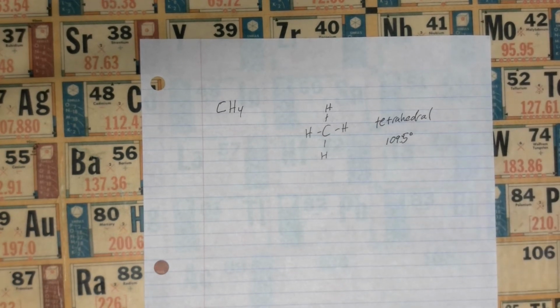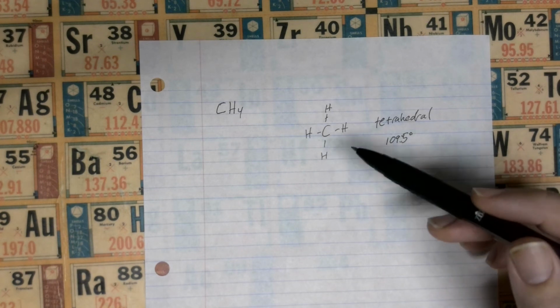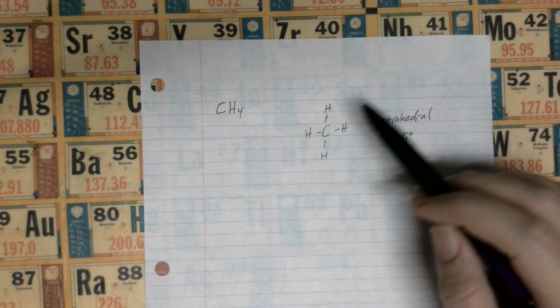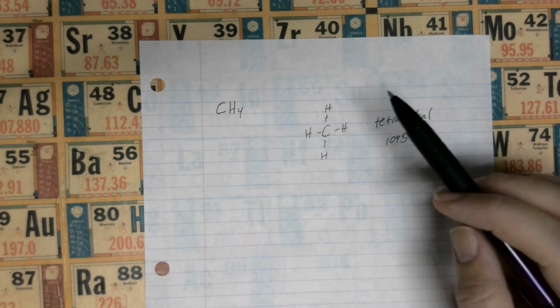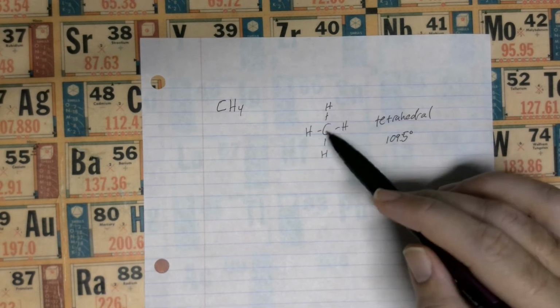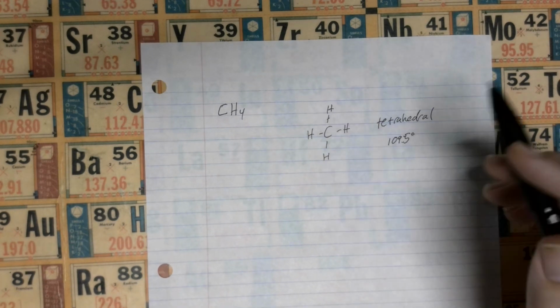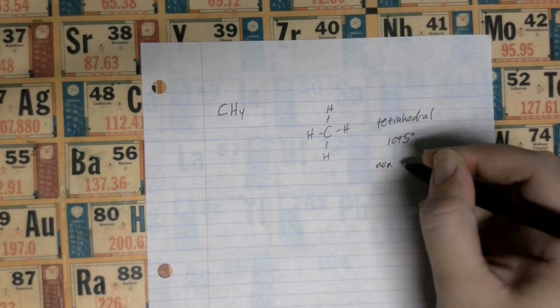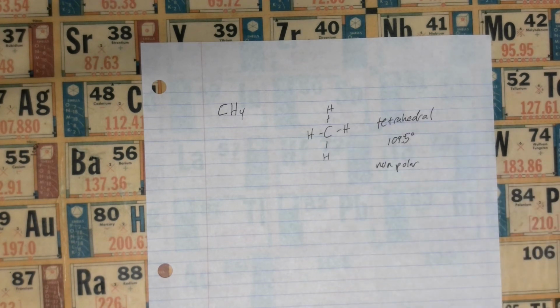Now, polarity. For polarity, you want to look at whether the electrons are evenly distributed. A polar molecule means there's an uneven distribution of electrons, so the electrons are going to be pulled towards one side of the molecule versus another. Non-polar would mean that everything's evenly distributed. So if around the central atom it's all the same atoms, the same element, then it's going to be non-polar. The only time it would be polar, if this was the case, is if there's a lone pair somewhere on the central atom. But in this case, it is non-polar.